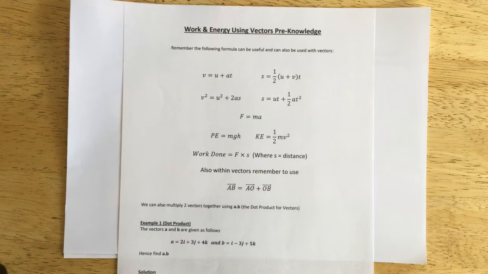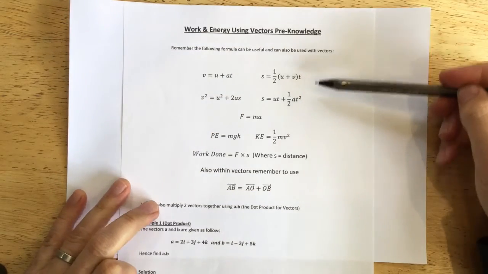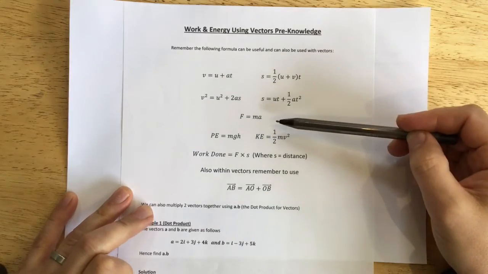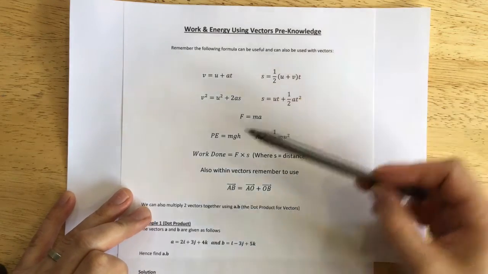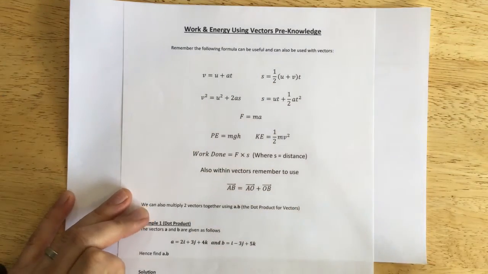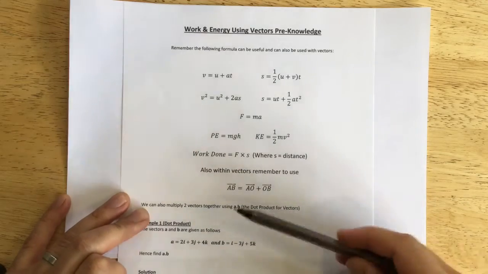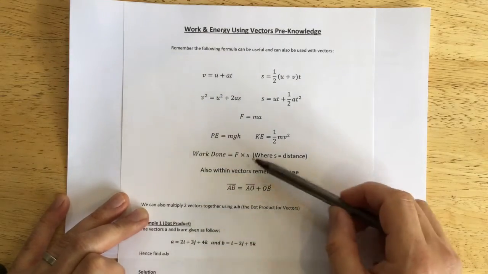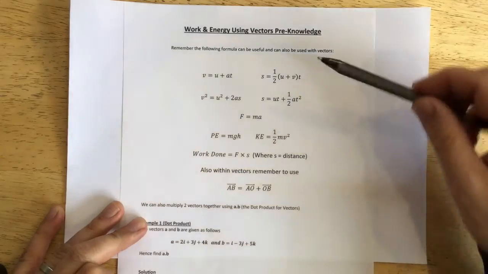In this video, we just want to look at using vectors in our work energy problems. And just a quick wee summary of some of the things we've seen so far. We've used our UVATS equations. We've used our Newton's second law. We know what potential energy and kinetic energy are. We've seen work done as force times distance, or Fs, force times displacement.